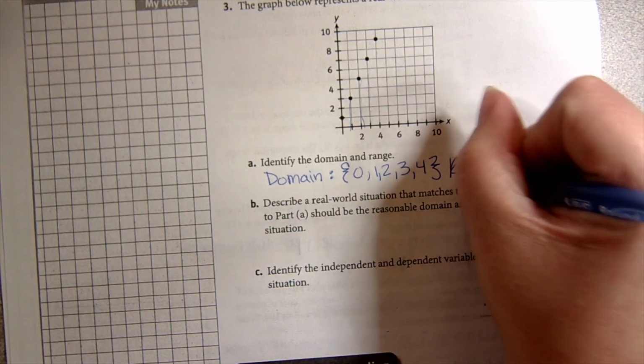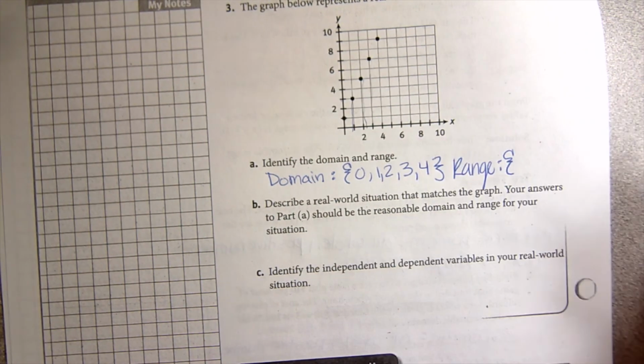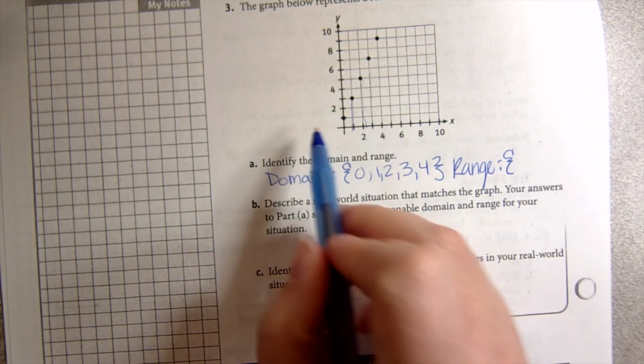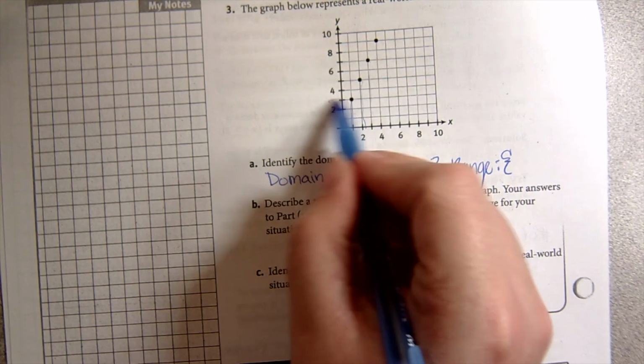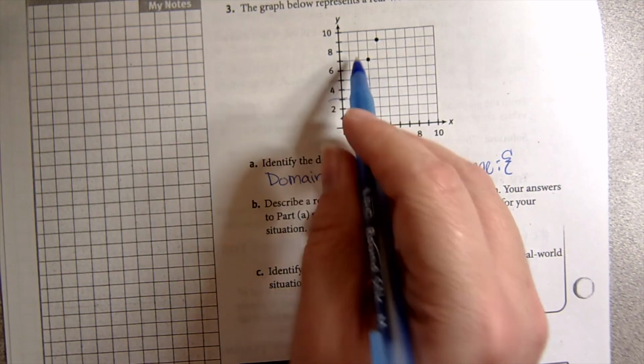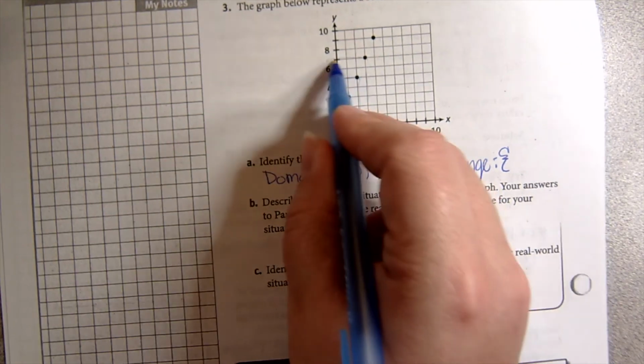And then the range. So now we're looking at the y values. So that would be what? 1, 3, 5, 7, and 9. Right, the y values are 1, 3, 5, 7, and 9.